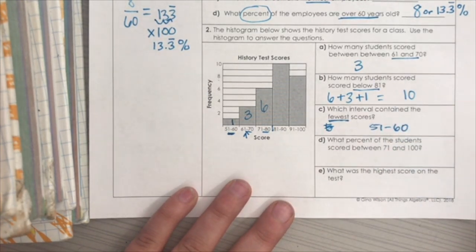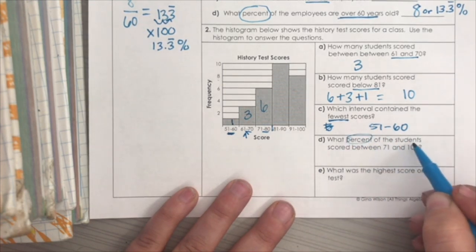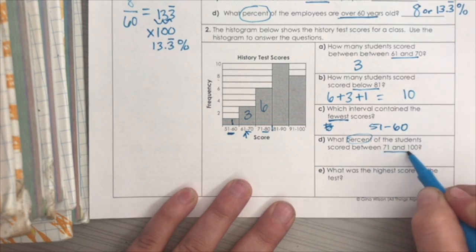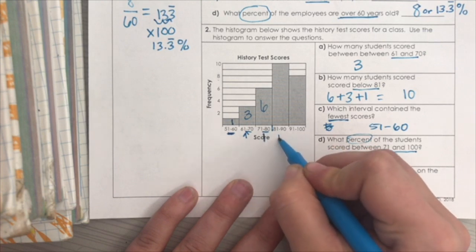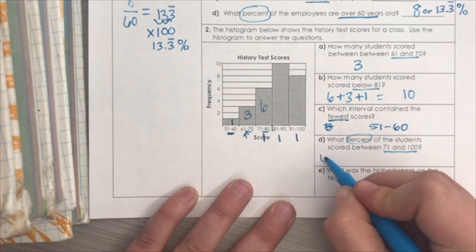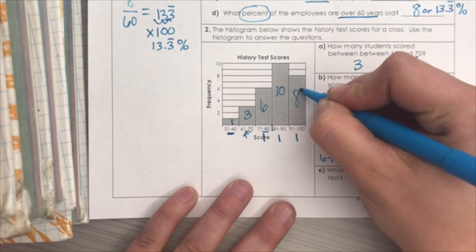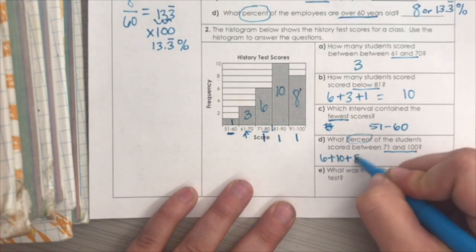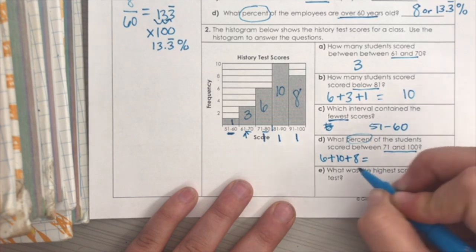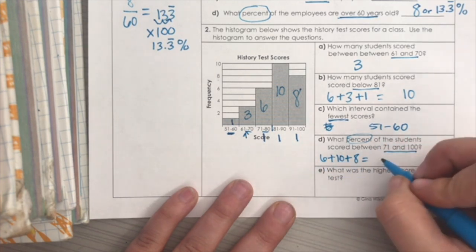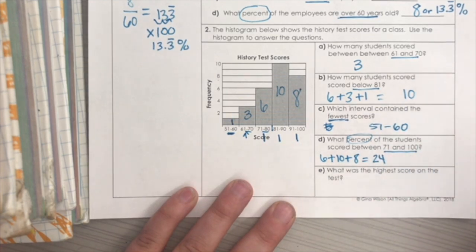All right, letter D. What percent of the students, so again, we're finding that percent, what percent of the students scored between 71 and 100? Now, 71 and 100 is this interval, this interval, and this interval. So we have 6 plus, this interval has 10 people, this interval has 8 people. So 6 plus 10 plus 8 is going to give us, let's see, 18, 24, I believe. Okay, but it's asking for percent.